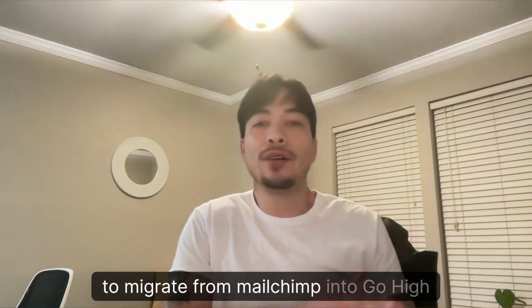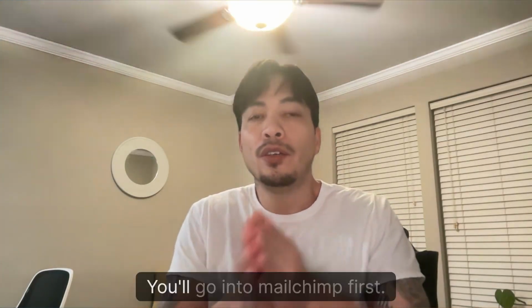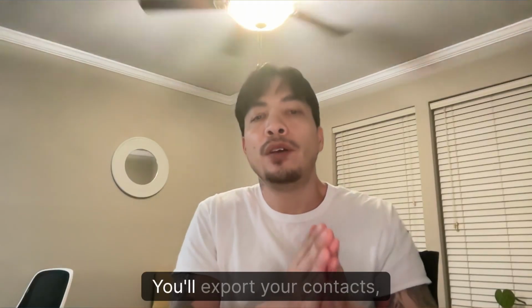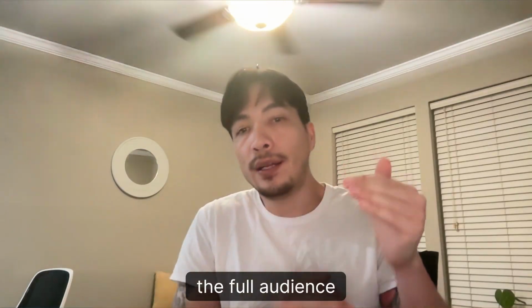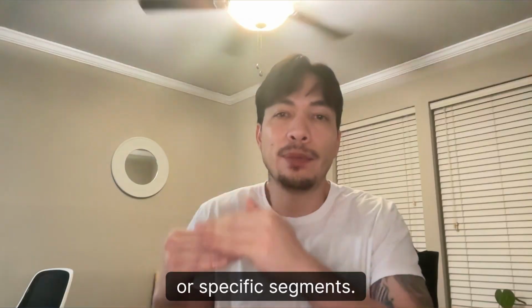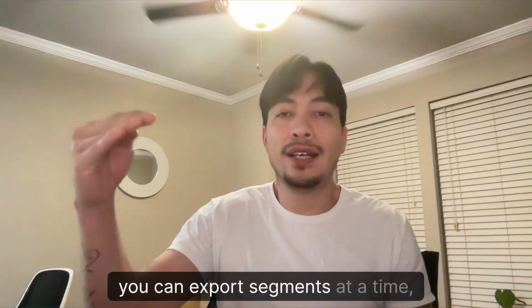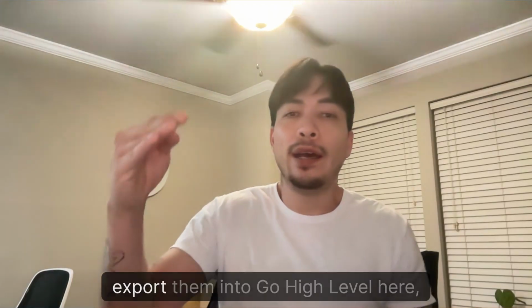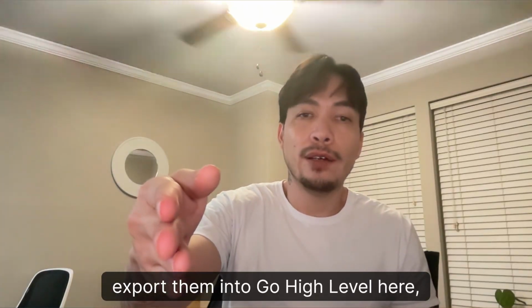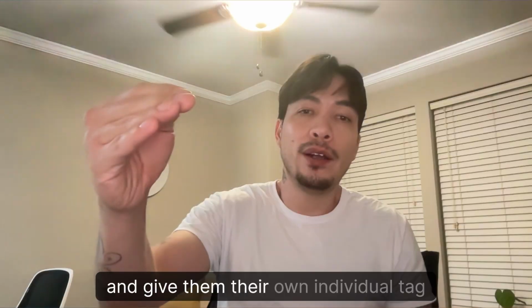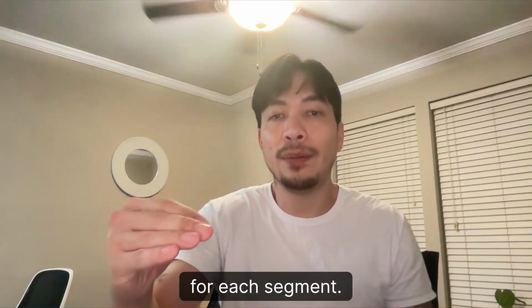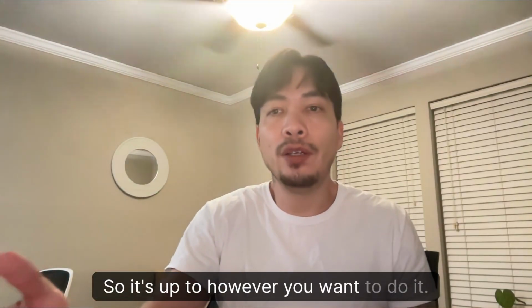To migrate from Mailchimp into GoHighLevel, you'll go into Mailchimp first. You'll export your contacts, the full audience, or specific segments. And alternatively, you can export segments one at a time, import them into GoHighLevel here, and give them their own individual tag for each segment. So it's up to however you want to do it.